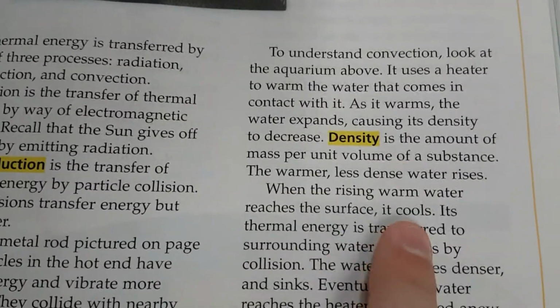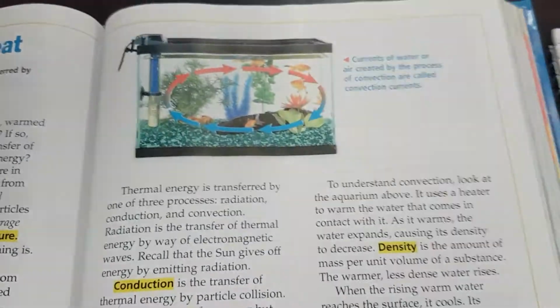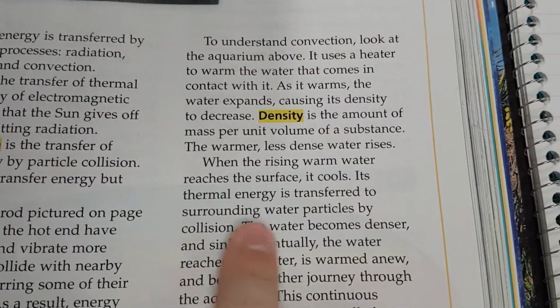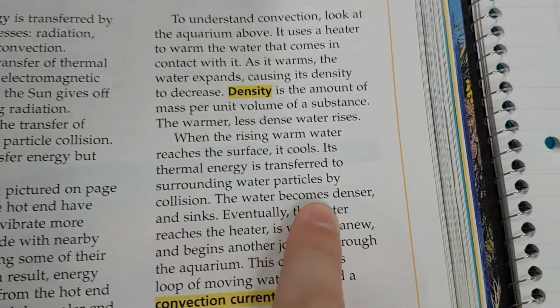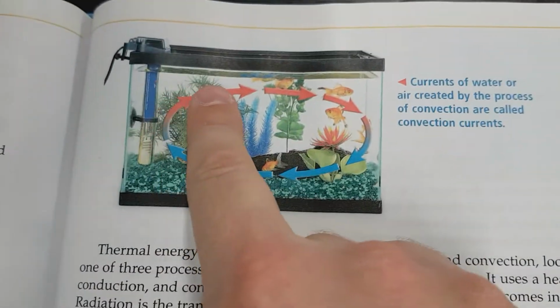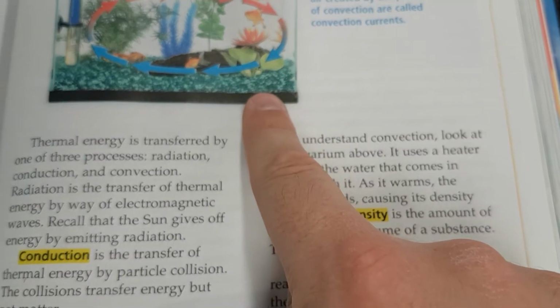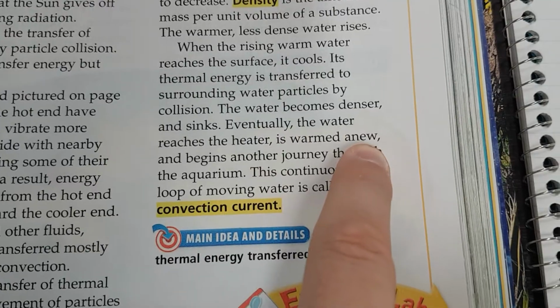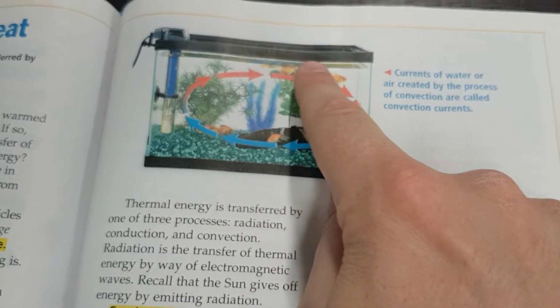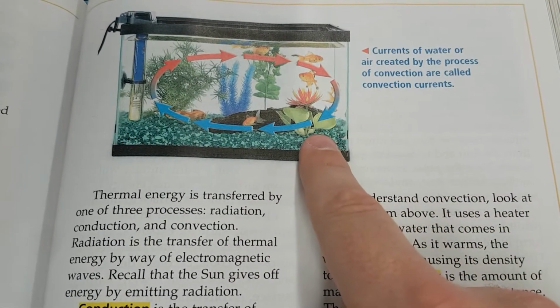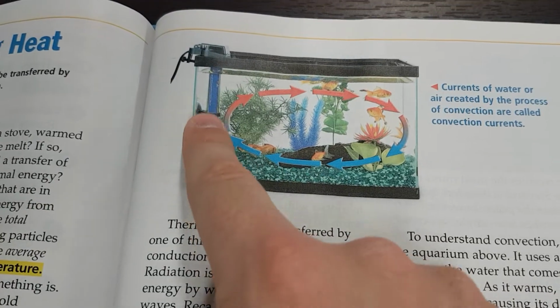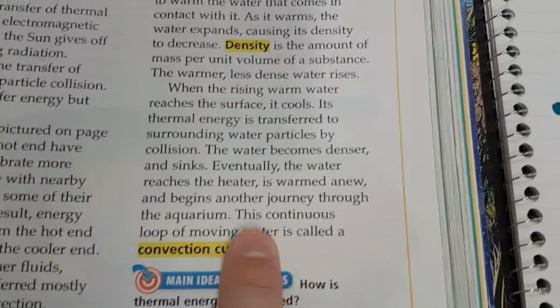When the rising warm water reaches the surface, it cools. Its thermal energy is transferred to surrounding water particles by collision. The water becomes denser and sinks. Okay, so it starts to cool down. It becomes more dense. Its density increases, so it starts to sink towards the bottom. Eventually, the water reaches the heater, is warmed anew, which means warmed again, and begins another journey through the aquarium. So the hot water rises, the cool water descends, and eventually makes it back to the heater and starts that whole cycle again. This continuous loop of moving water is called a convection current.